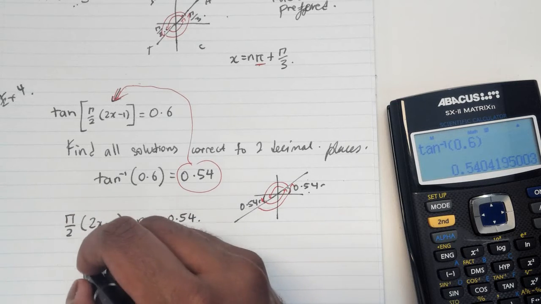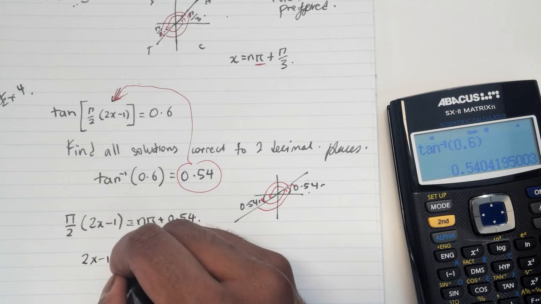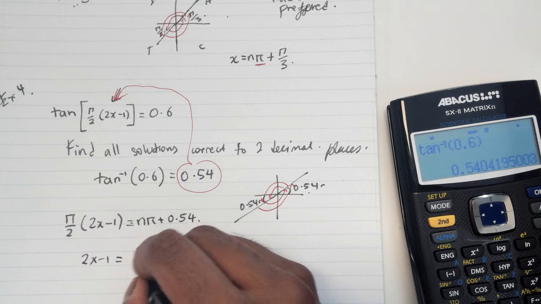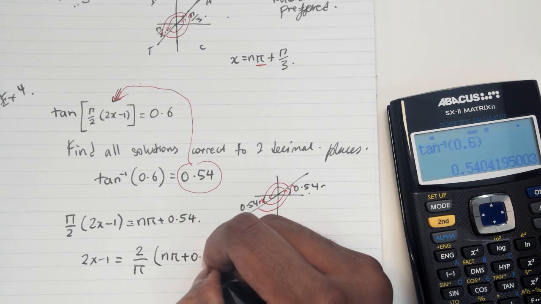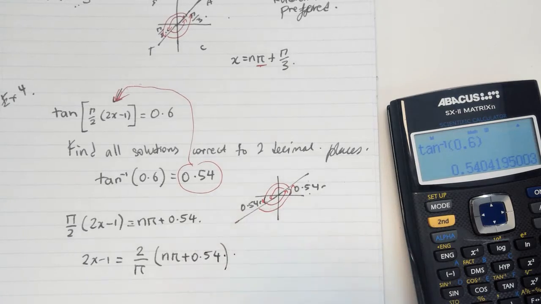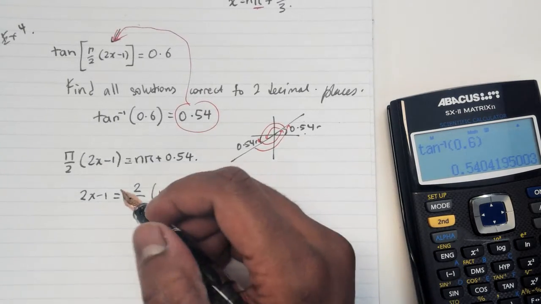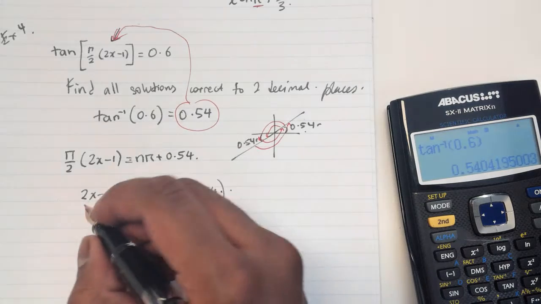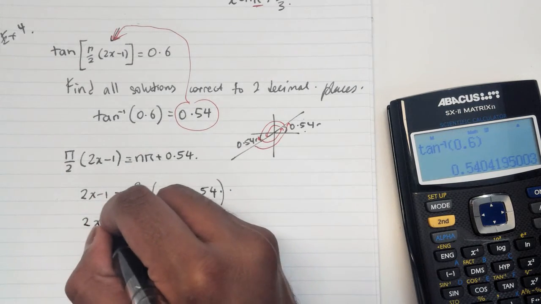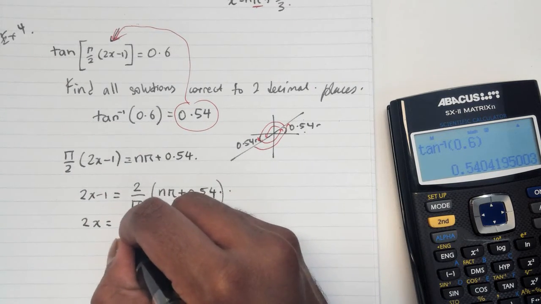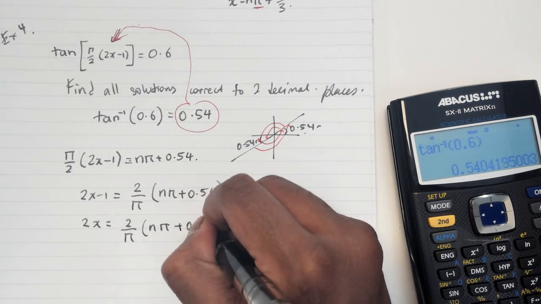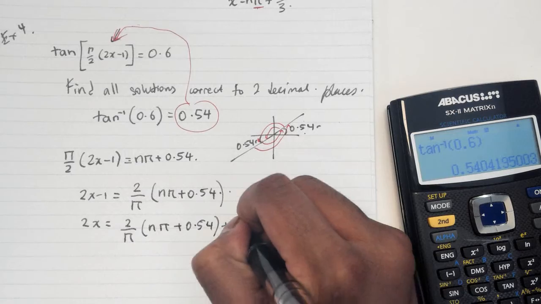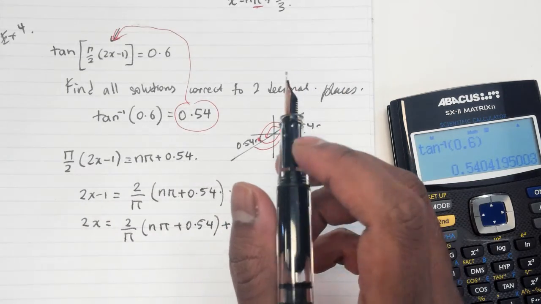We'll move that to the other side. Move the 1 over. And divide it by 2.